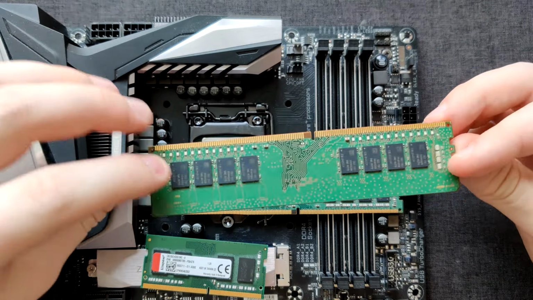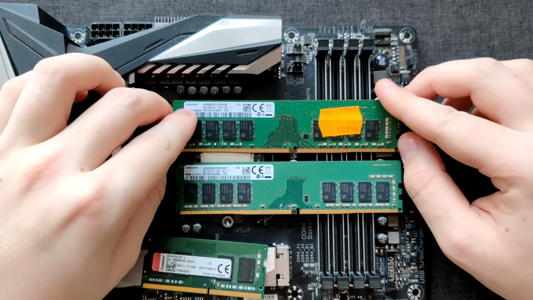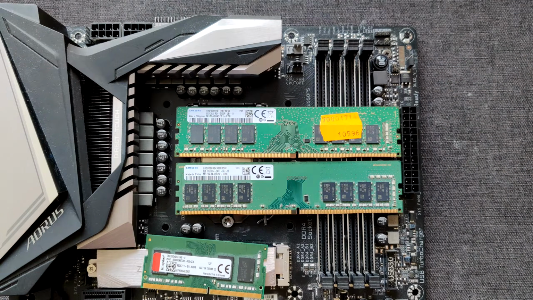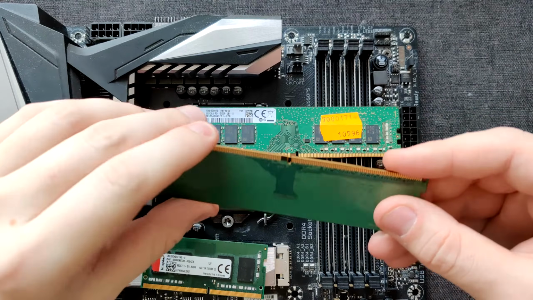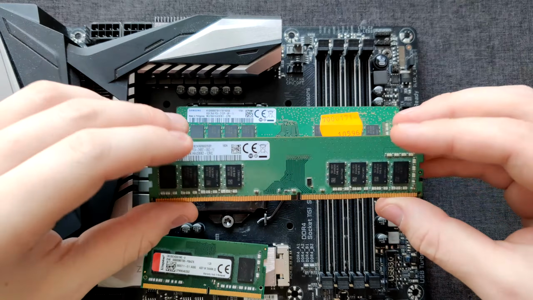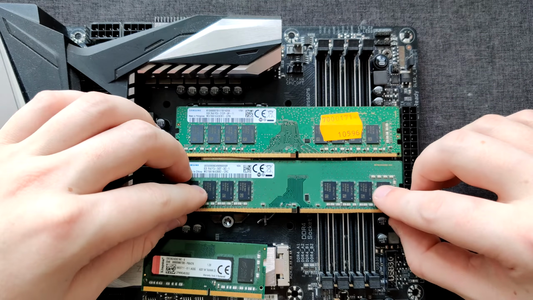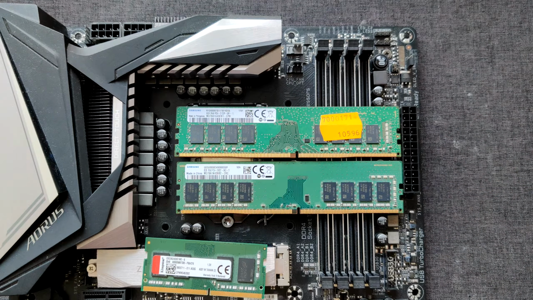So, in my opinion, dual rank is still worth it. So if you can get a dual rank kit, I encourage you to do so. But I wouldn't throw a single rank kit away like this one. If you have a single rank kit, yeah, you're losing out. You're not getting rank interleaving and you only have half as many bank groups as you maybe could have. But that's not the end of the world.